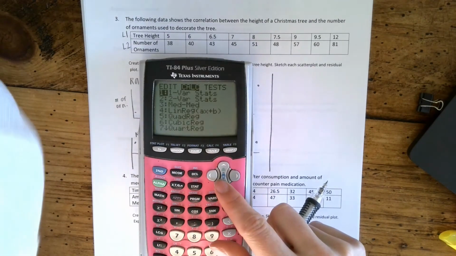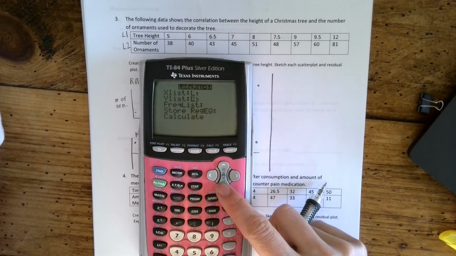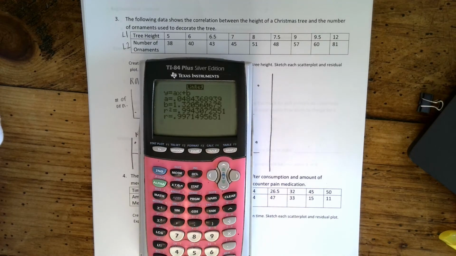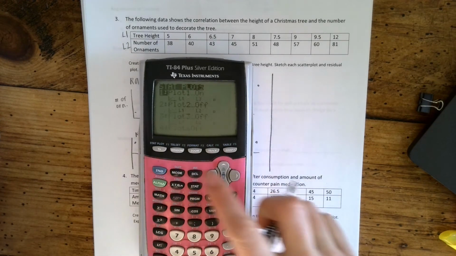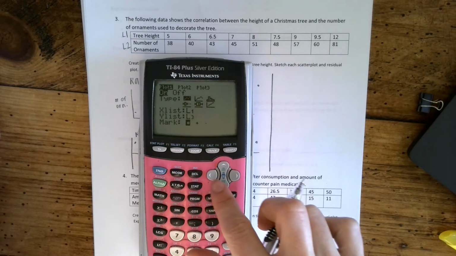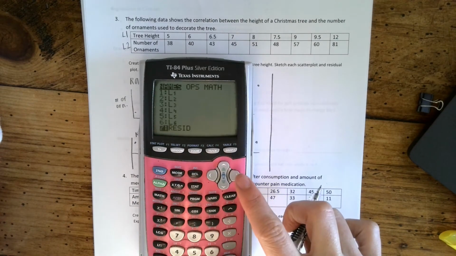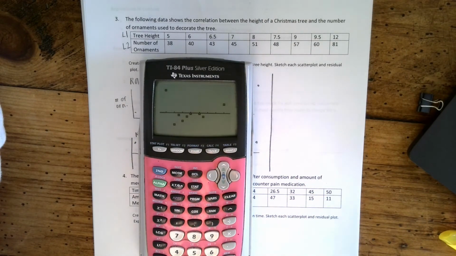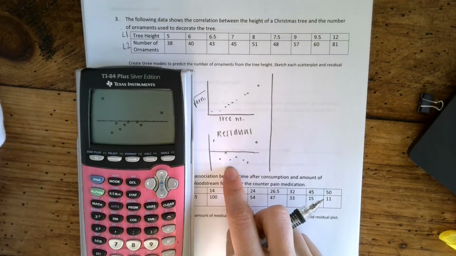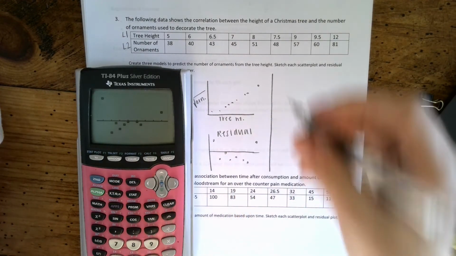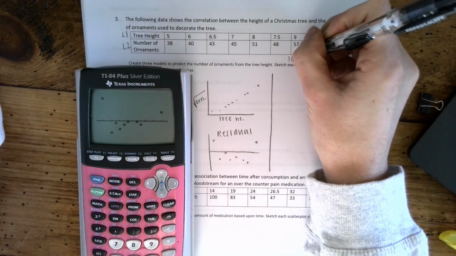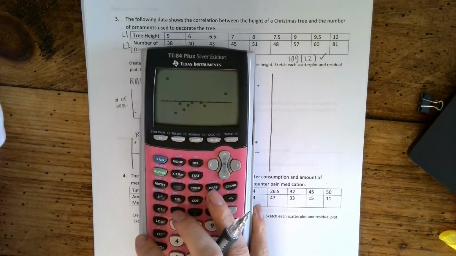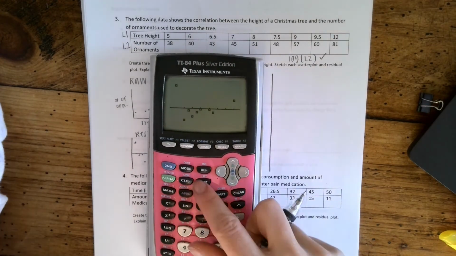So I'm going to do my stat calculate linear regression, pulling data from L1, L3, and L3 now I have the log of my y variable. Again, changing this to residual. My residual plot's looking slightly more random there, so I might consider doing the log of L2. That one was a little bit better. For the sake of this example, I'm going to keep looking.